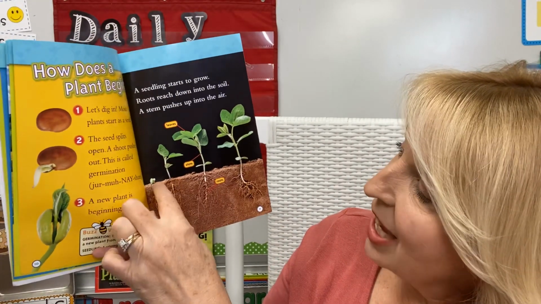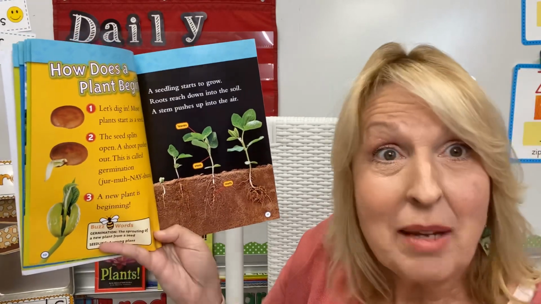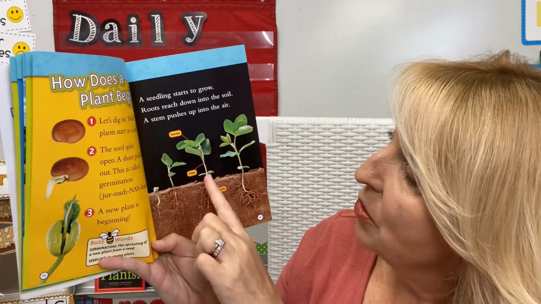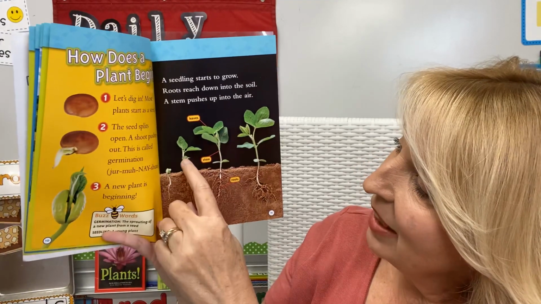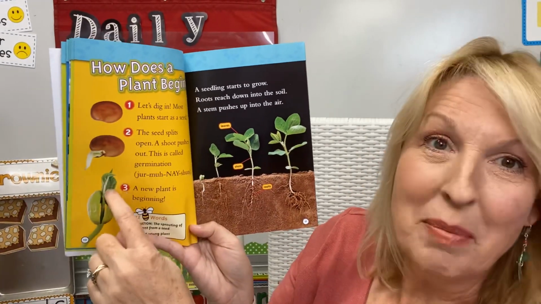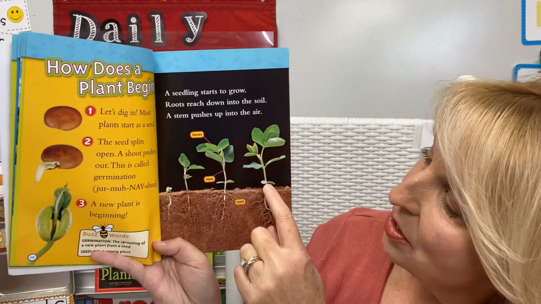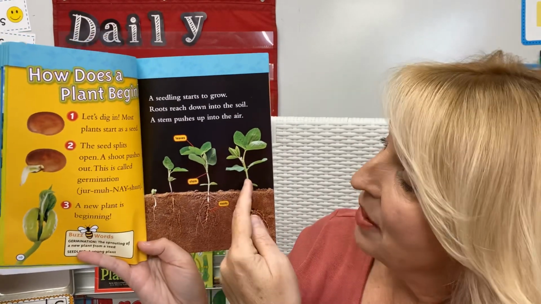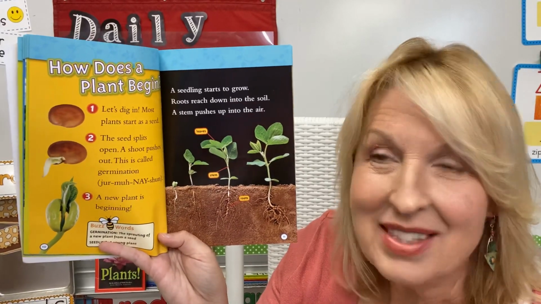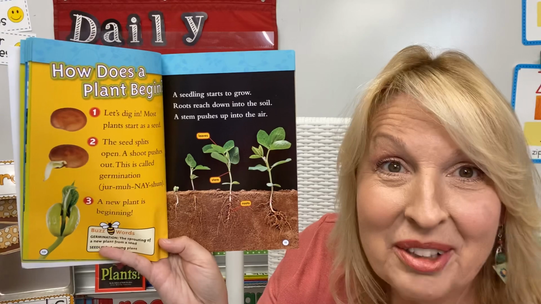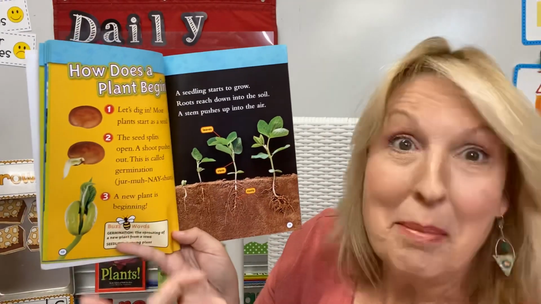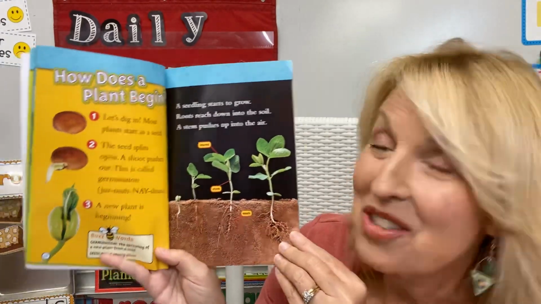Roots reach down deep into the soil, and that helps keep the plant in place. A stem pushes up and grows into the air. And then here you have those first, what they call the seed leaves, which are these little baby leaves. Those are the first leaves on the plant, and then the rest of the plant keeps growing above it, growing new leaves and maybe eventually a flower, or a flower that might turn into maybe a bean, right? If it's a bean plant, it starts to grow some beans.